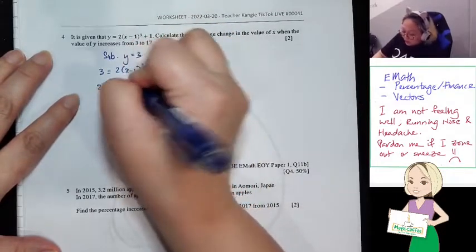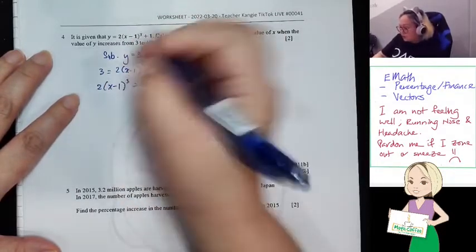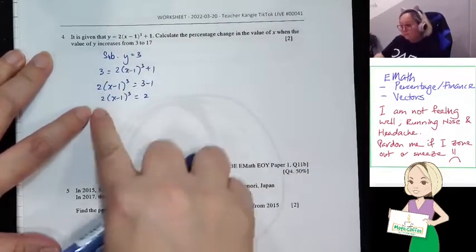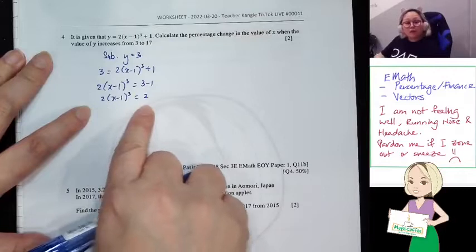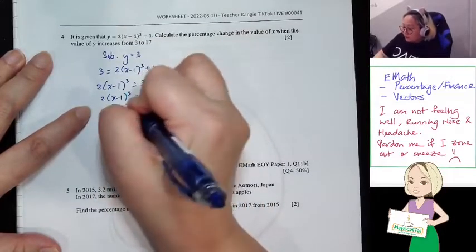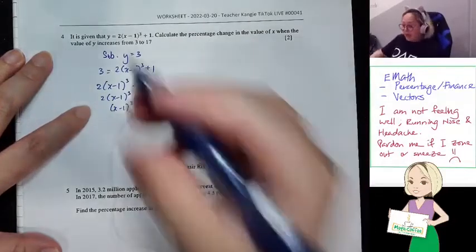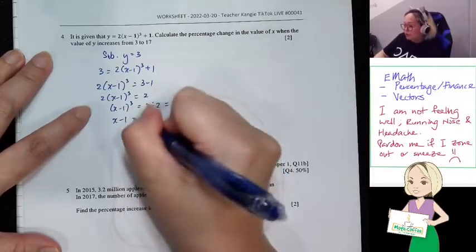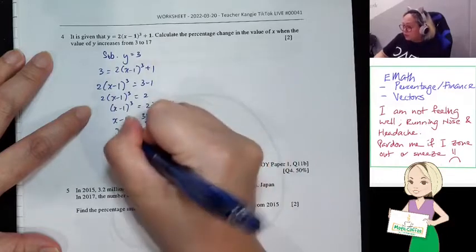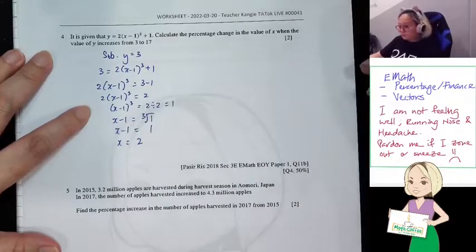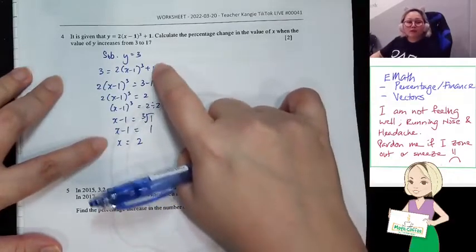2x minus 1 cubed is equal to 3 minus 1. So 2x minus 1 cubed is equal to 2. I can divide by 2. So x minus 1 cubed is 2 divided by 2, which is equal to 1. And then I can cube root. So x minus 1 is equal to cube root 1, which gives me 1. So my x is just 2. It means that when my y is 3, my x is 2.